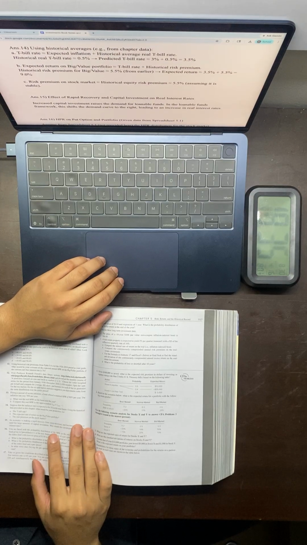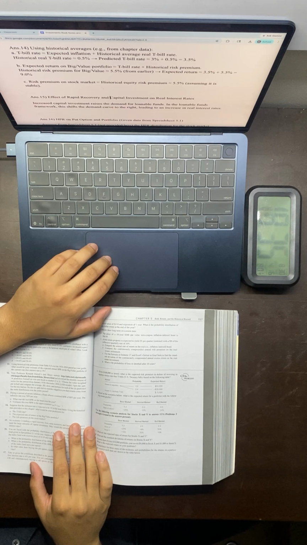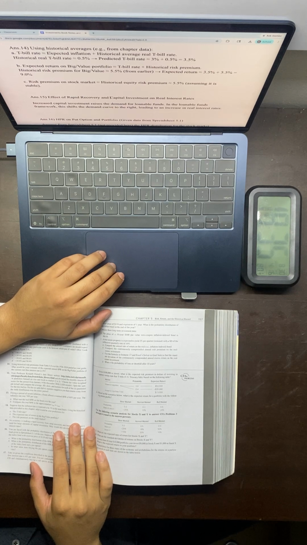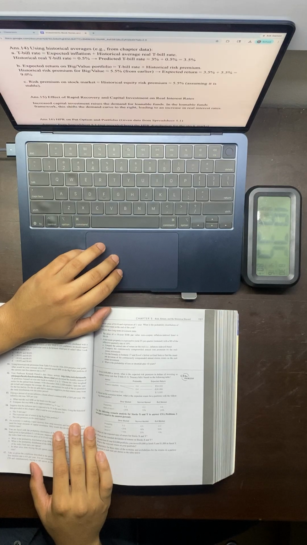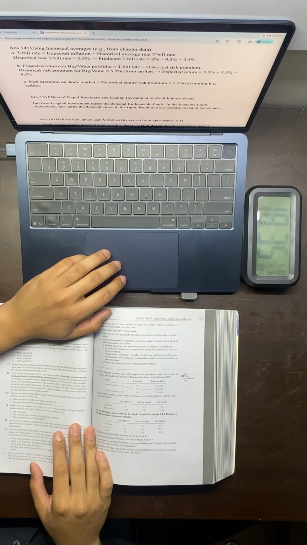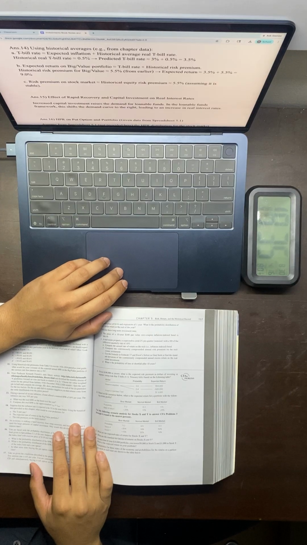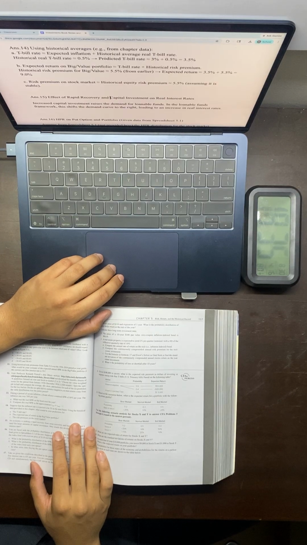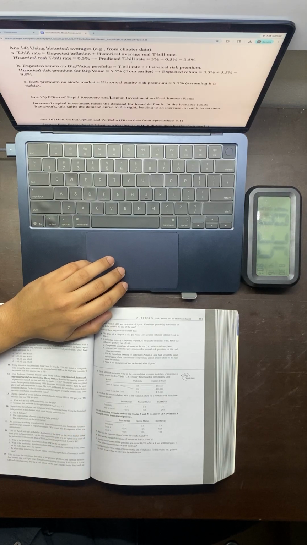Question number 14. Suppose that the inflation rate is expected to be 3% in the near future. Using the historical data provided in this chapter, what would your predictions be for the T-bill rate? The T-bill rate approximately equals expected inflation plus historical average real T-bill rate. Historical T-bill rate equals 0.5%. Predicted T-bill rate is 3% plus 0.5%, 3.5%.